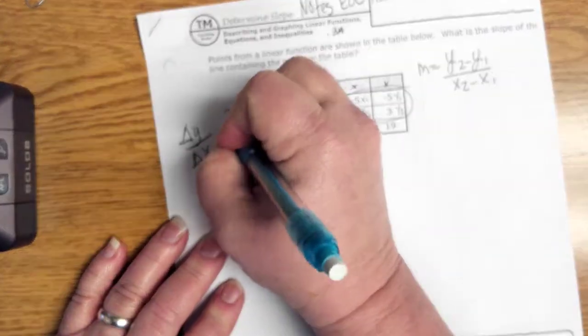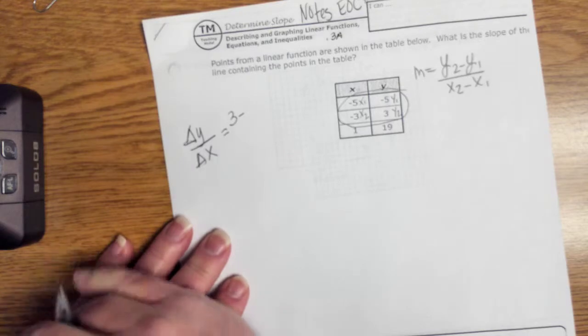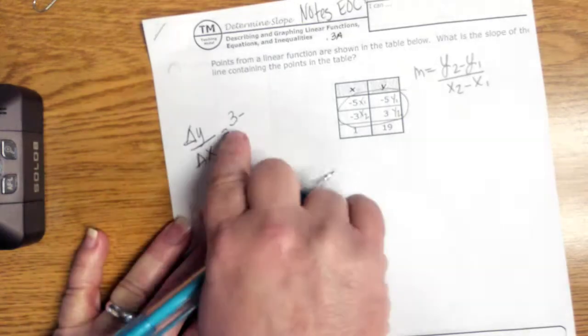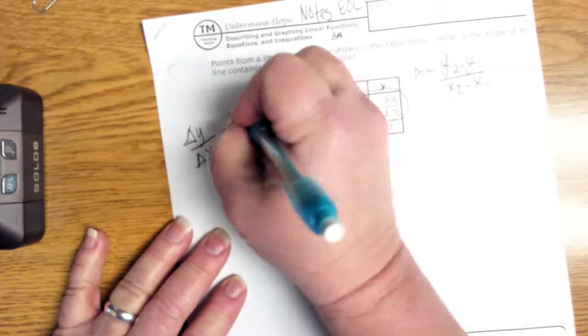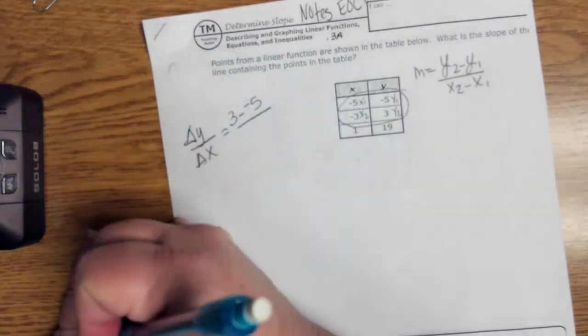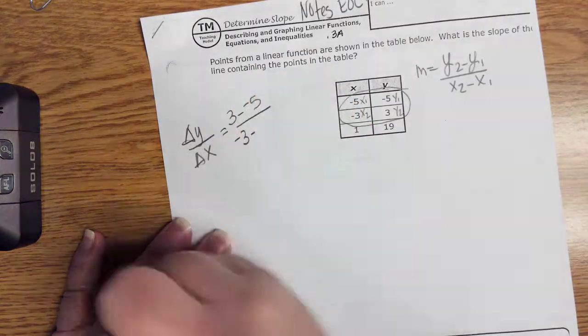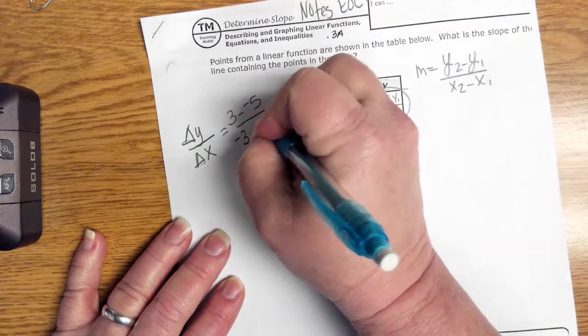So I got 3 minus, what? I got y2 minus a negative 5 over x2, negative 3 subtract negative 5. And what happens here?